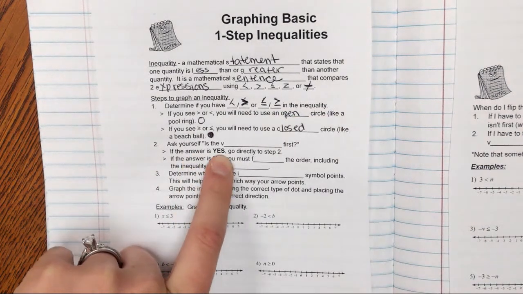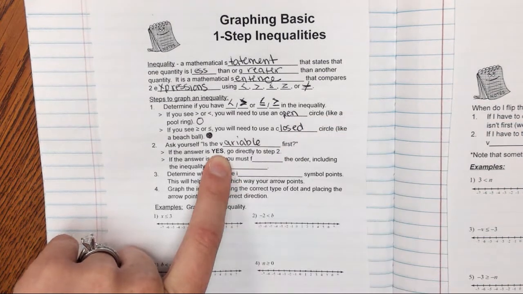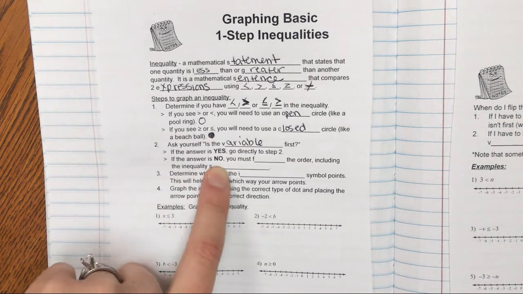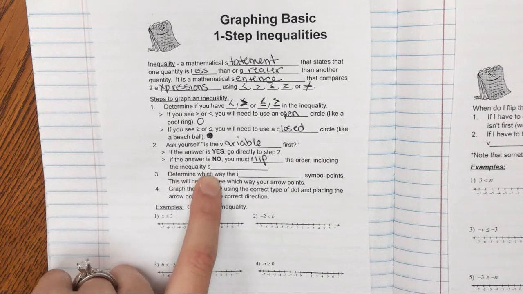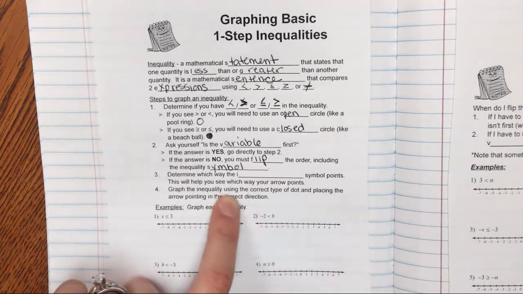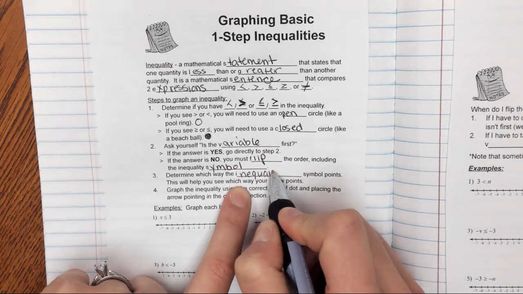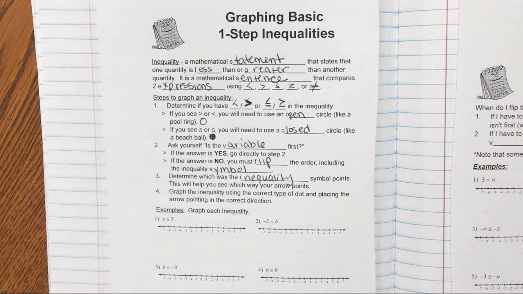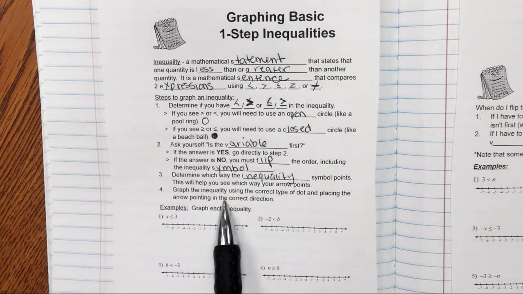Ask yourself, is the variable first? If the answer is yes, you go directly to step 2. If the answer is no, you must flip the order, including the inequality symbol. Determine which way the inequality symbol points, and this will help you see which way the arrow points. We graph the inequality using the correct type of dot and placing the arrow pointing in the correct direction.